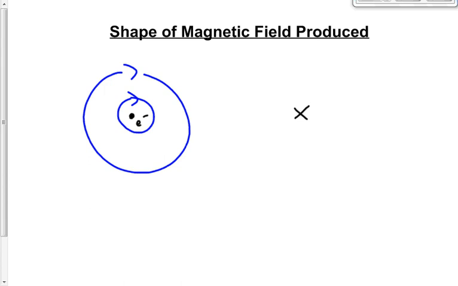Does that make sense? So I put my hand like this, my fingers seem to be pointing to the right. I put my hand like this, my fingers seem to be pointing to the left. But both are correct because it's a clockwise magnetic field. Does that make sense?